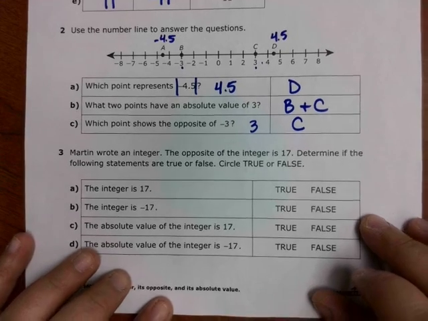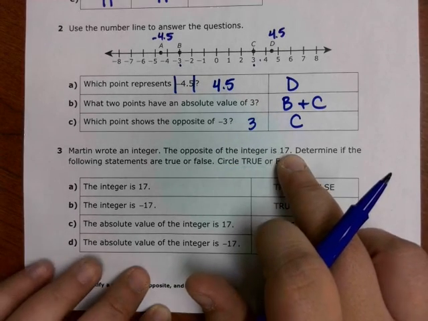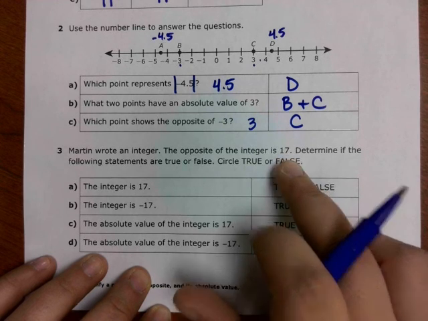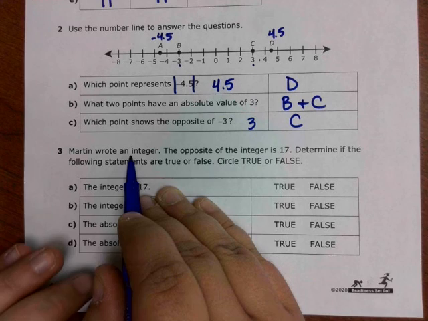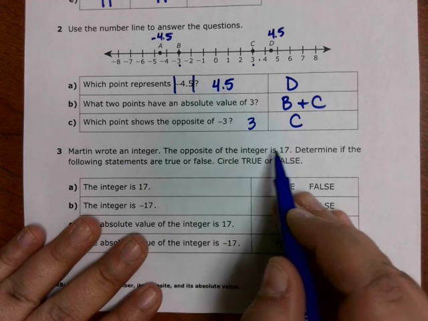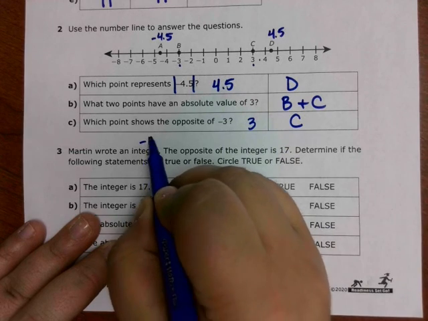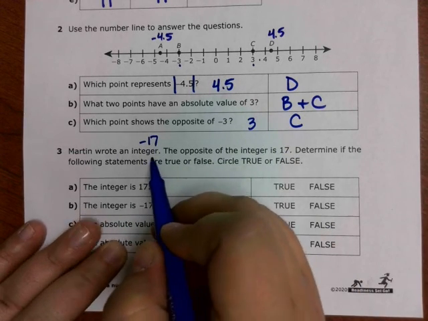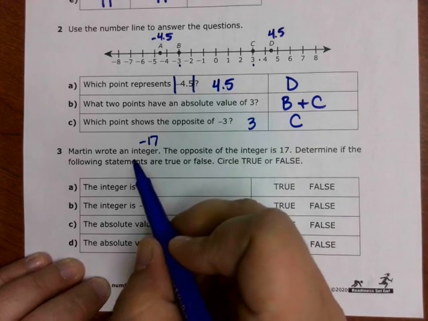All right, number 3, Martin wrote an integer. The opposite of this integer is 17. So if he wrote a number down, we don't know what the number is yet, but we know the opposite of that number is 17. So what's the opposite of 17? -17. So that has to be the number he wrote. That just has to be. Because the opposite was positive, he had to write the negative.